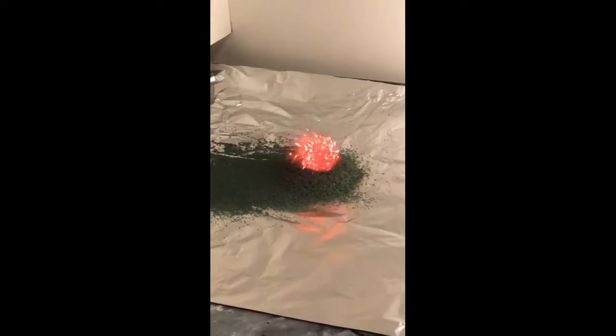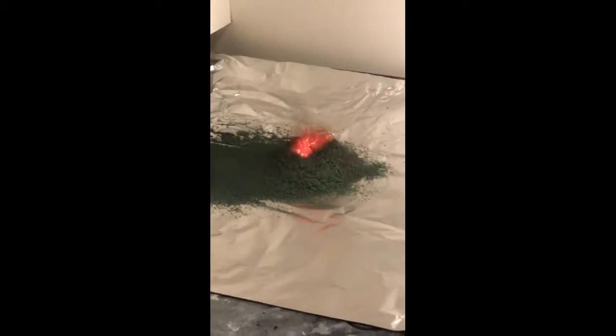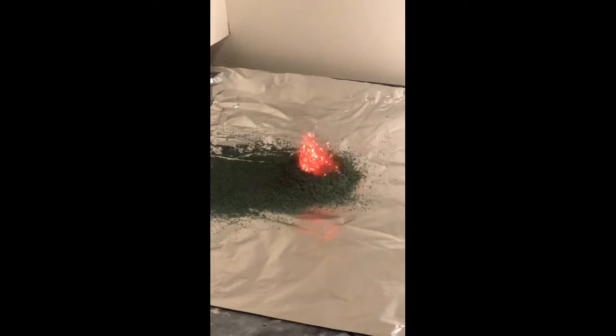As the reaction proceeds, solid chromium-3 oxide is produced and forms a volcano shape around the flame.